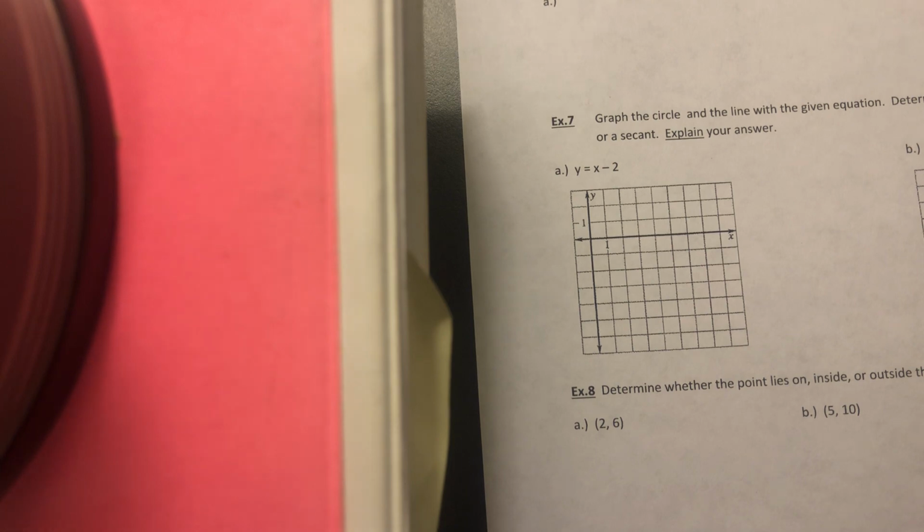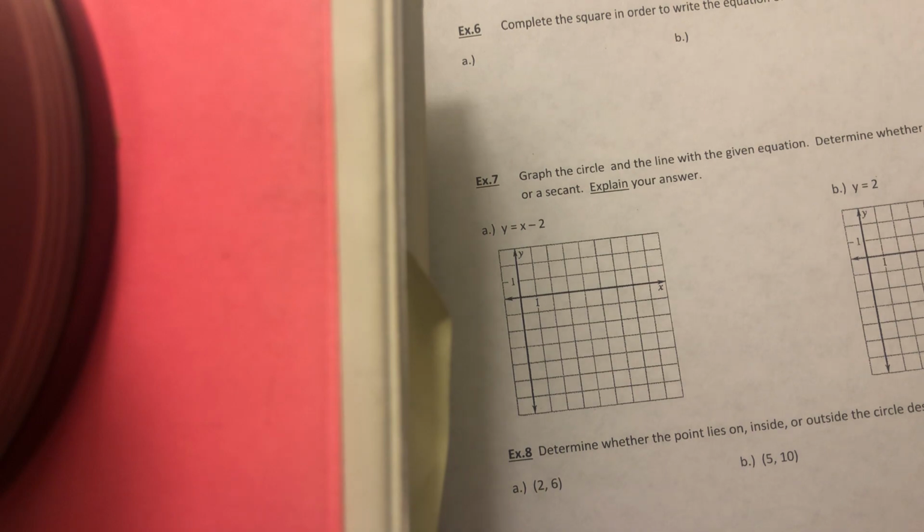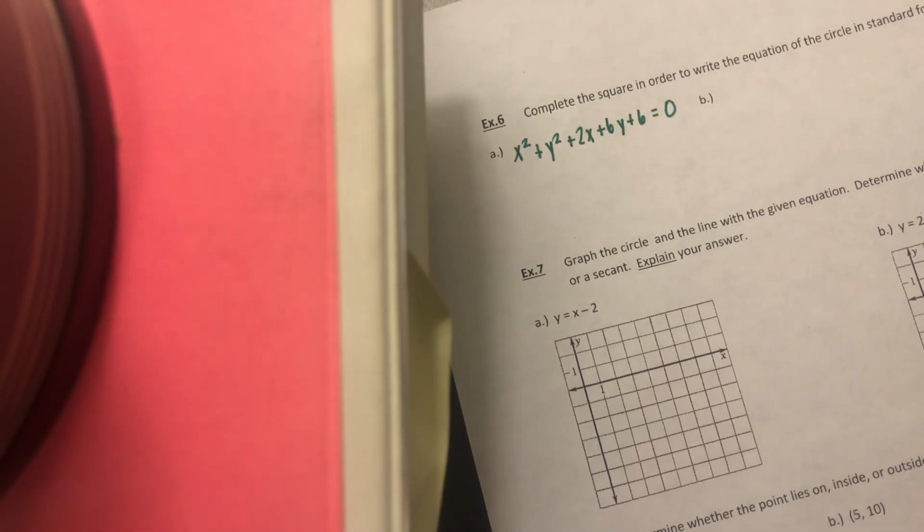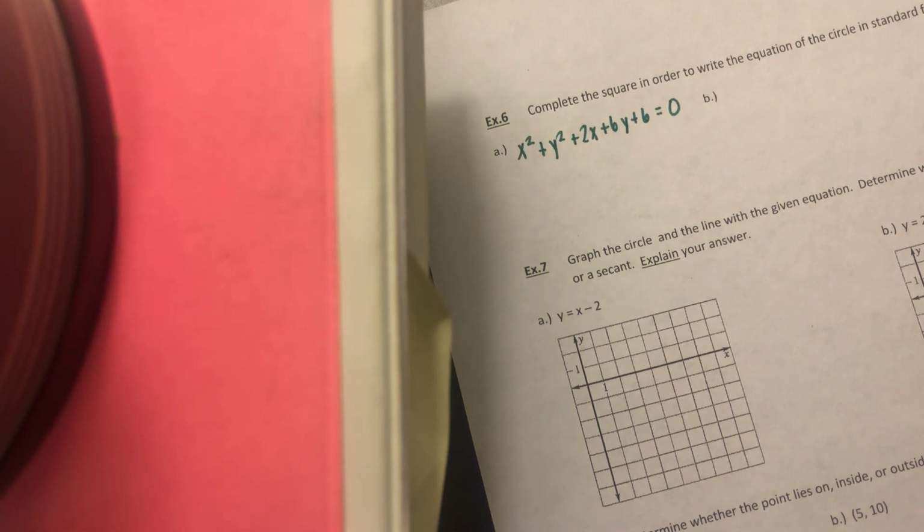Okay, for completing the square here, we have complete the square to write the equation of a circle. So we have x squared plus y squared plus 2x plus 6y plus 6 equals 0. Now this might be something that you don't remember seeing, or you do complete the square to determine, or that's one way, sorry, to solve a quadratic.